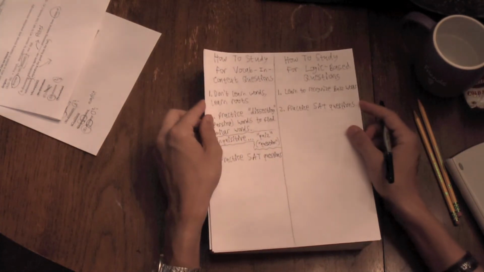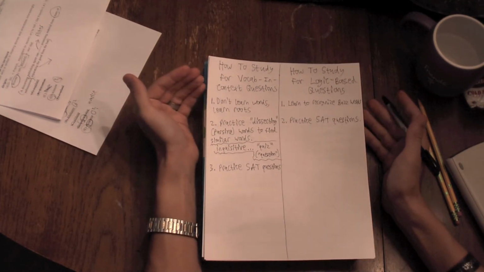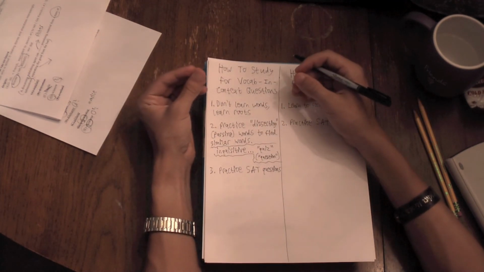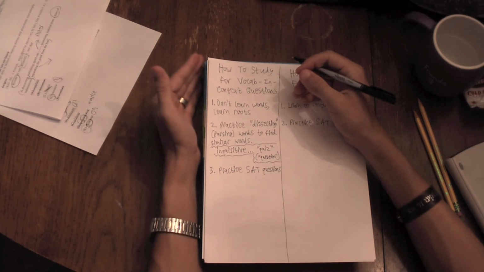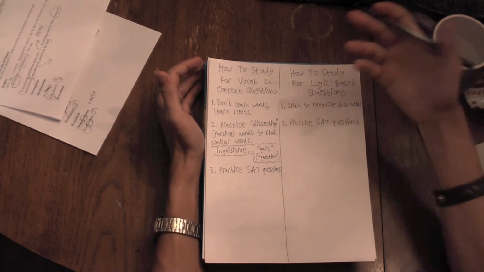Here's how you're going to study for some of these questions. Very simple checklist I have for you. To get ready for the vocab-in-context questions, do not go and memorize words. Please don't do that. I don't want you getting out of this that you need to go home and open up a dictionary and just start memorizing words. It can be interesting, usually it's not.